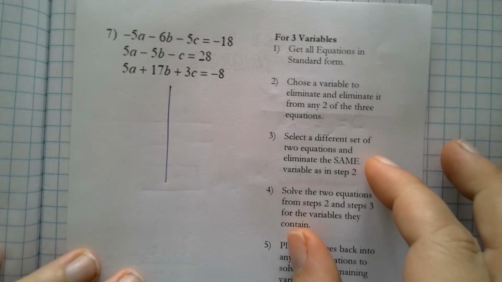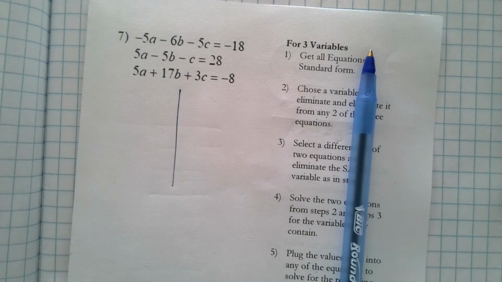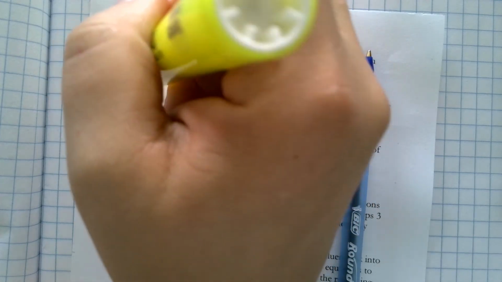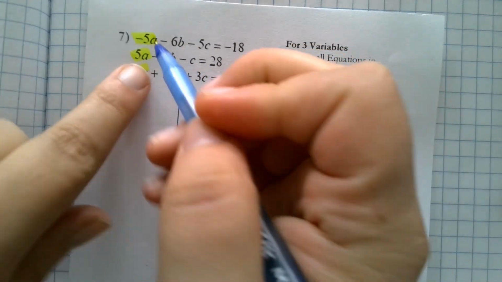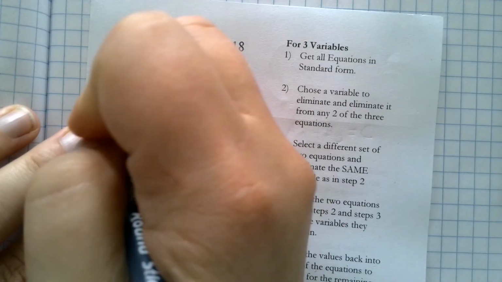Okay, the first thing we're going to do is which variable is going to be the easiest to cross out? The 5. The 5a, right? So do you see how if I put this 5a, it could cancel out both of those? So what we're going to do is we're going to write this top equation on both sides because we're going to use it twice.